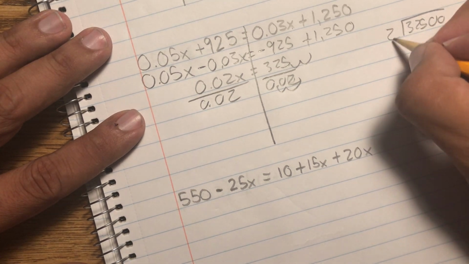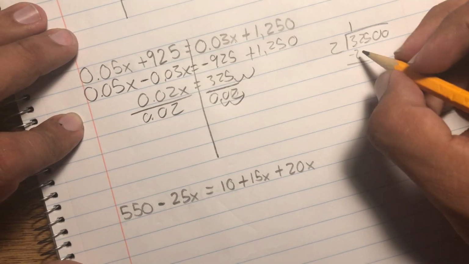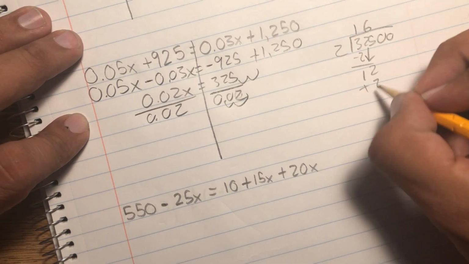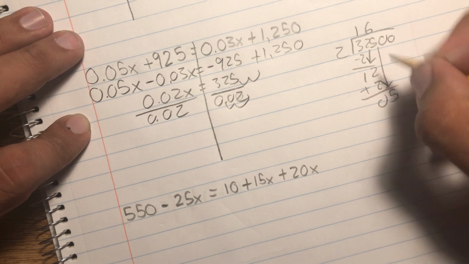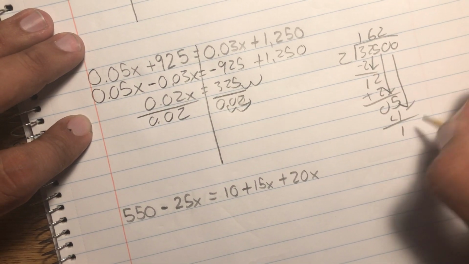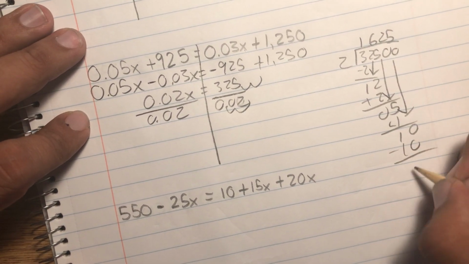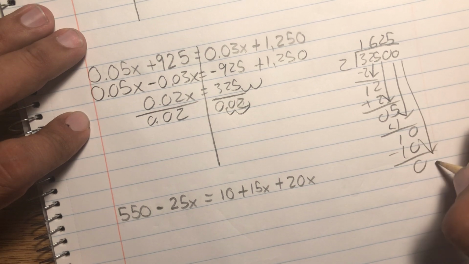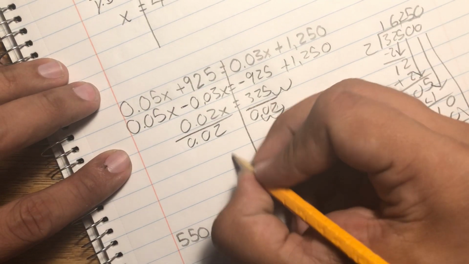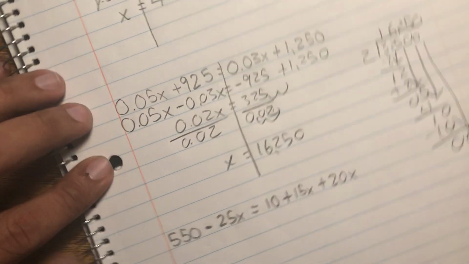32500 divided by 2. So that's 1, 2, subtract. That's going to leave me with 1, drop down the 2. That's going to leave me with a 6. That's a 12. That's going to be a 0. Drop down the 5. That's going to be a 2. That's going to be a 4. Bring down the 0. That's going to be a 5. That's going to be a 10. Bring down the 0 again. And now I'm going to be a 0 here. So the answer for this one is x equals 1,250.